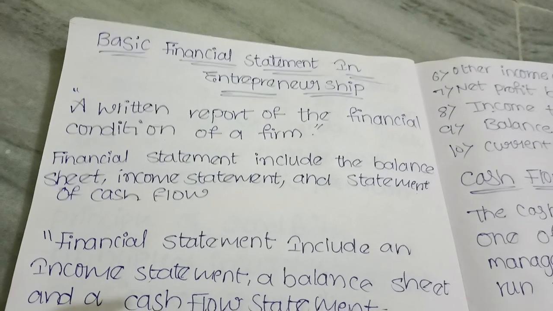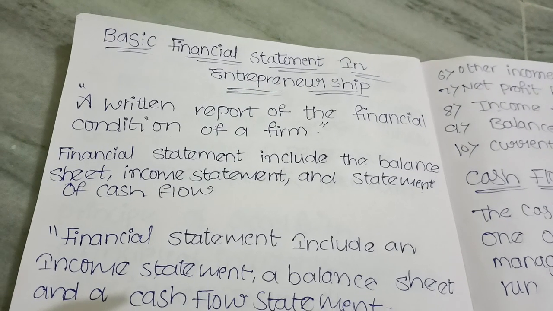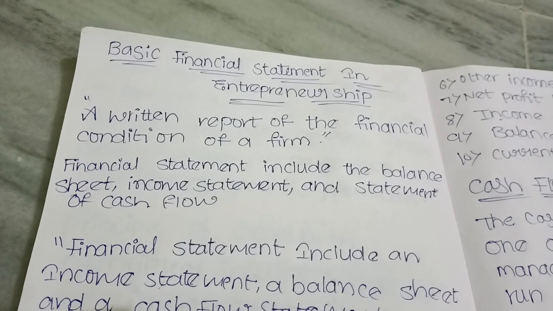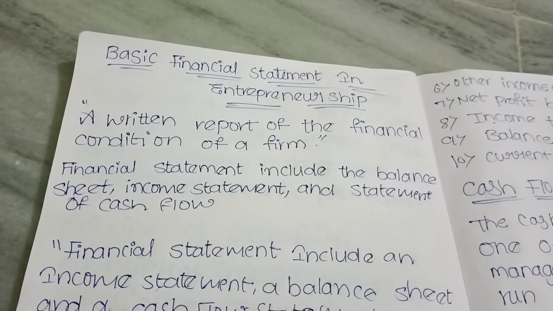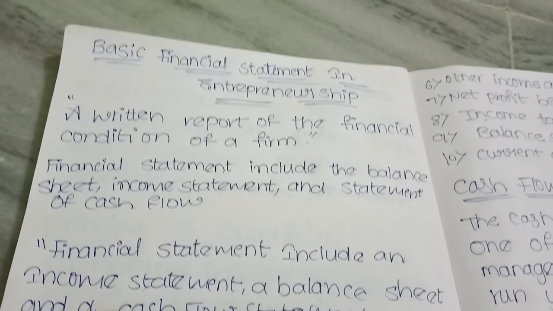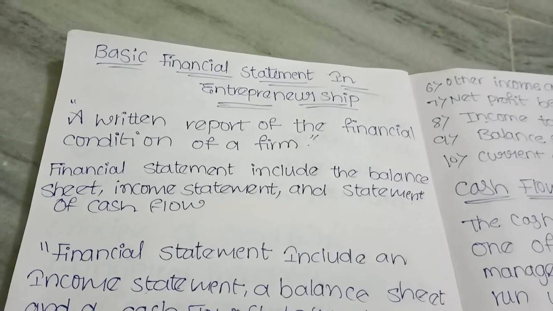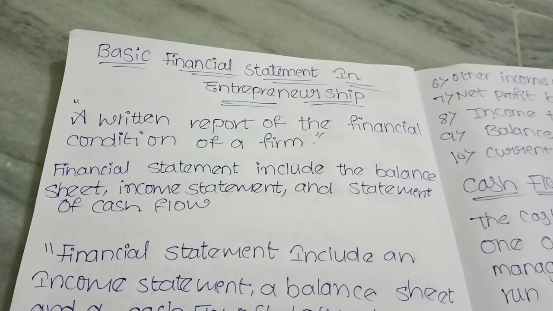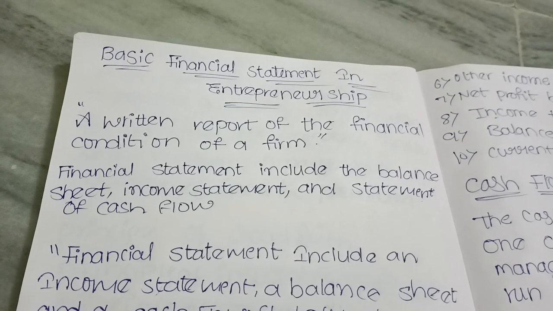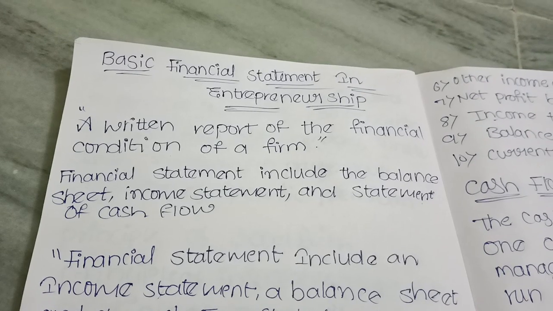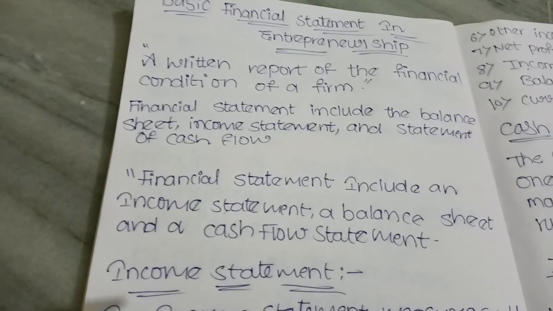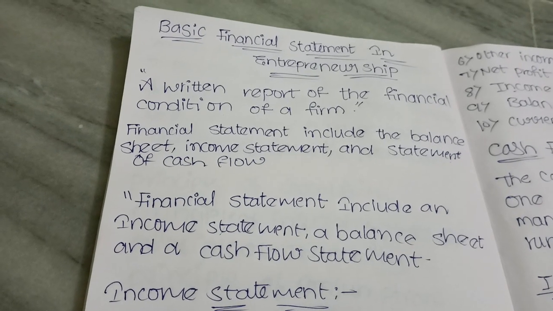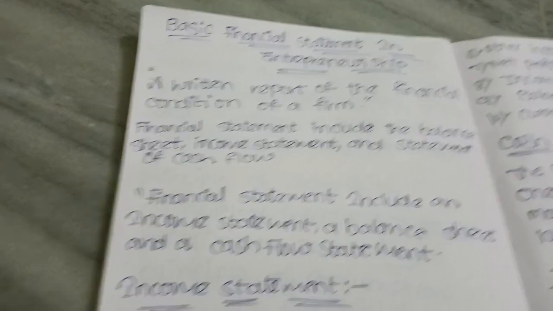Today our topic is about basic financial statements in entrepreneurship. Firstly, you should know about the financial conditions of a firm. A financial statement is a written report of the financial conditions of a firm. Financial statements include the balance sheet, income statement, and statement of cash flows.